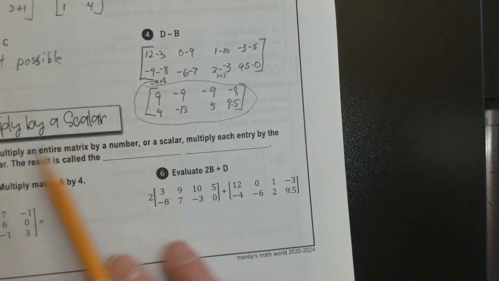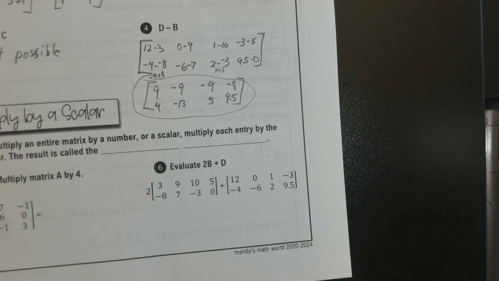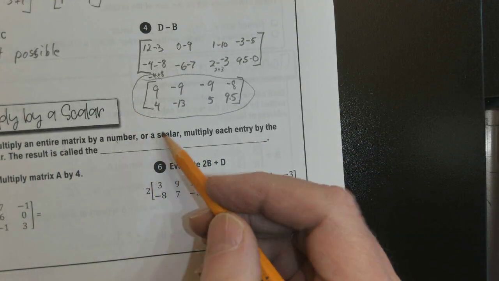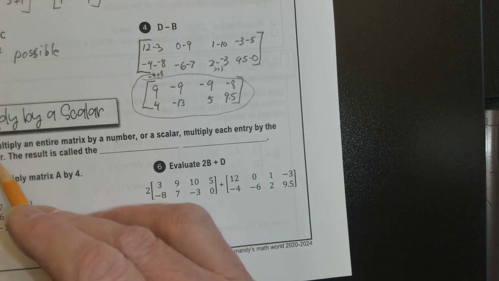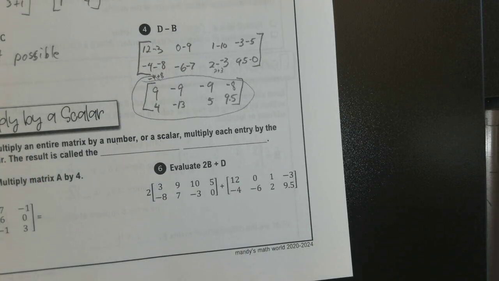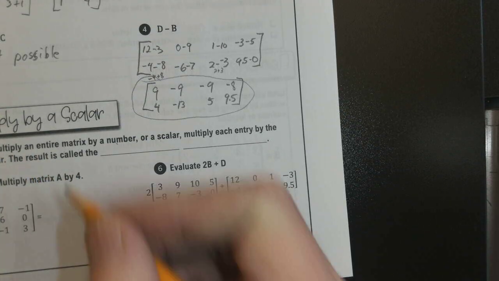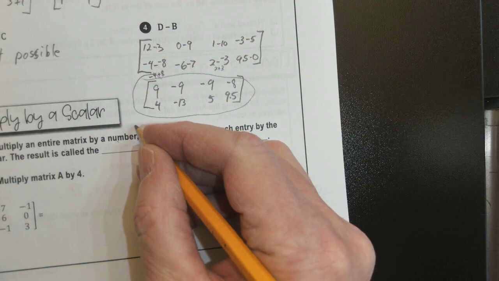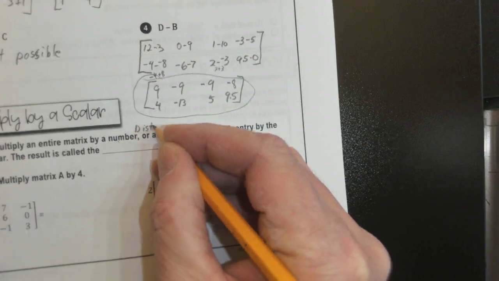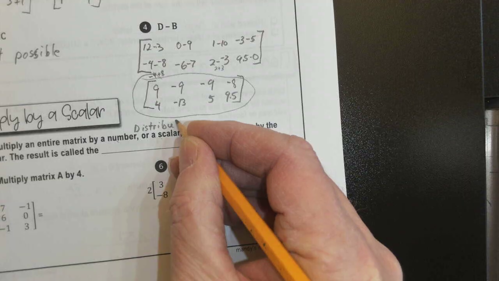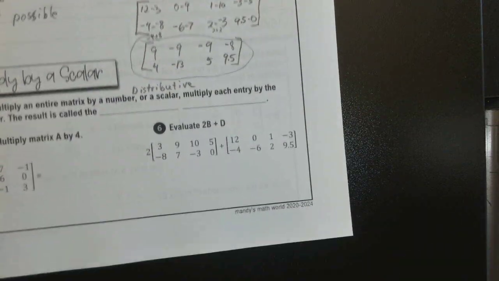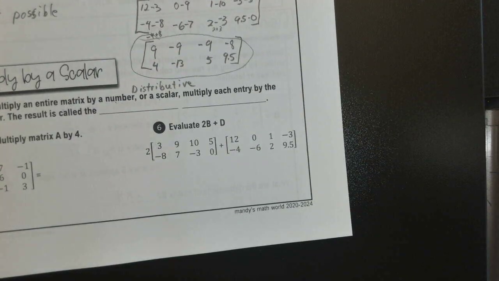Multiplying by a scalar. To multiply an entire matrix by a number or a scalar, multiply each entry by that scalar. So it's not like the distributive property. A scalar, I'm going to write, when we're multiplying, it's distributive. Okay?